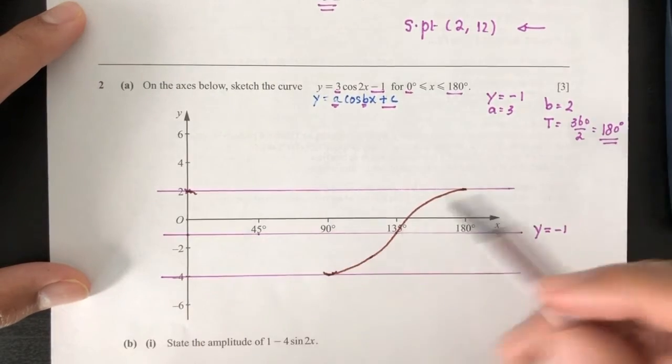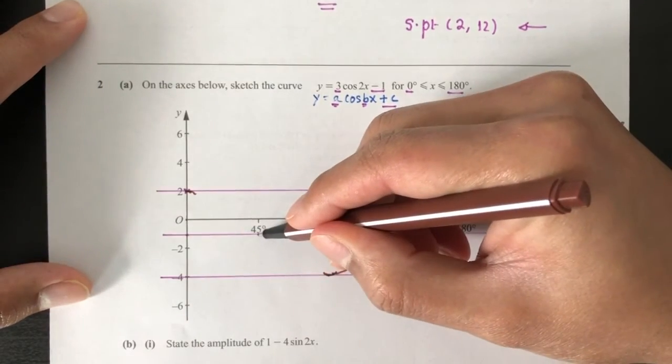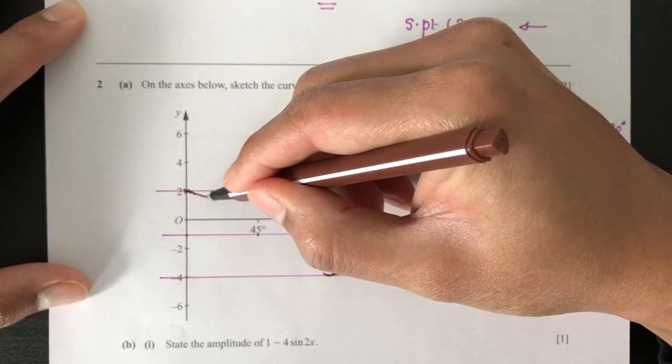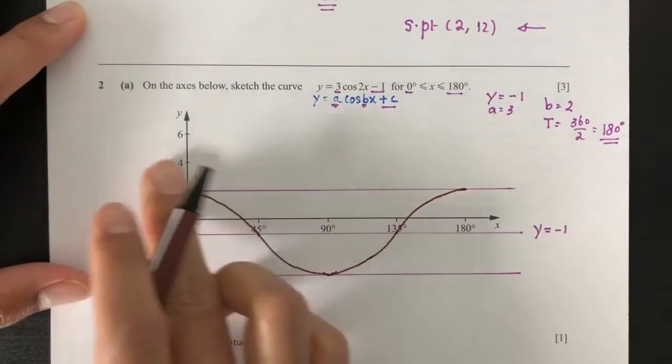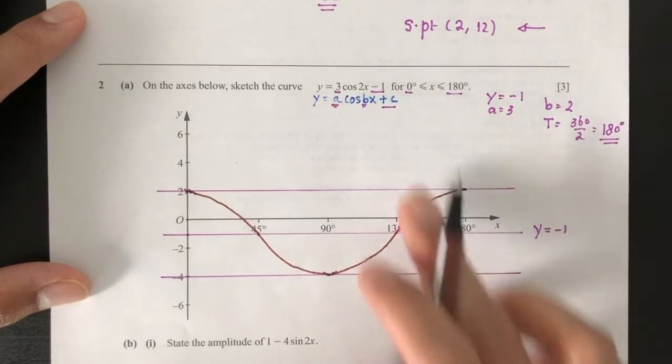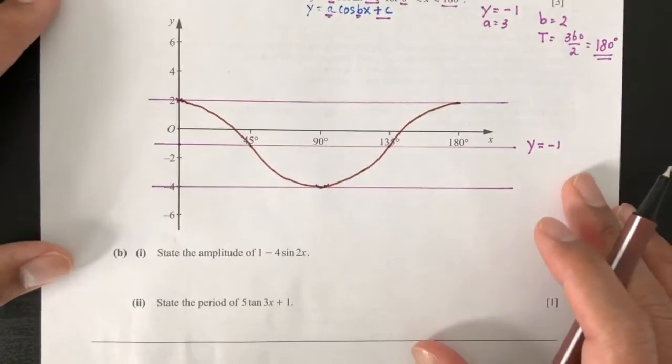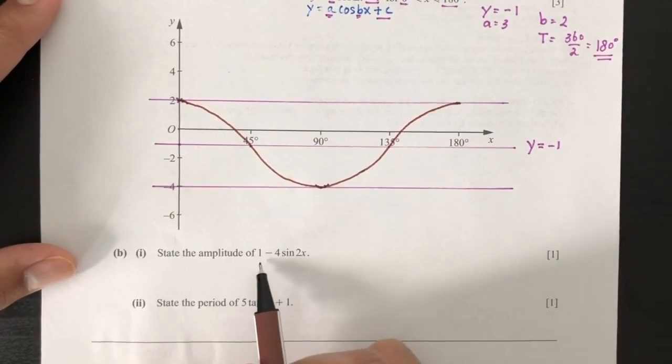Yeah, try your best to make it as smooth as possible for your marks. So this will be this, and then change direction to become like this. So more like this, and this is your curve for this one. Now for part B1, state the amplitude of this one.